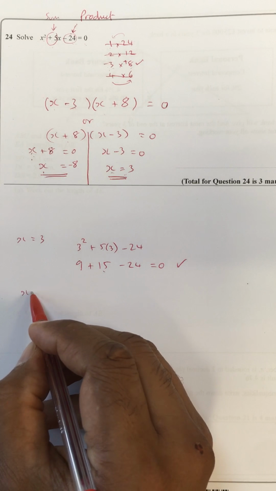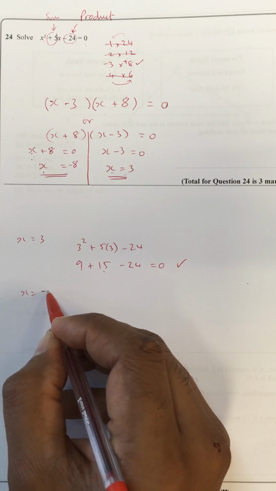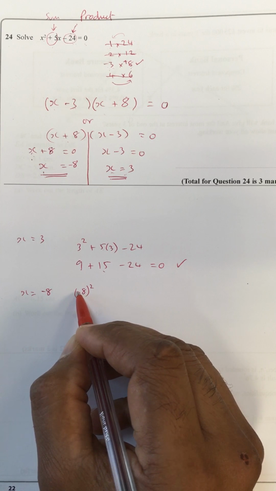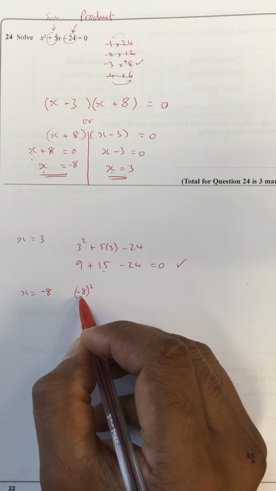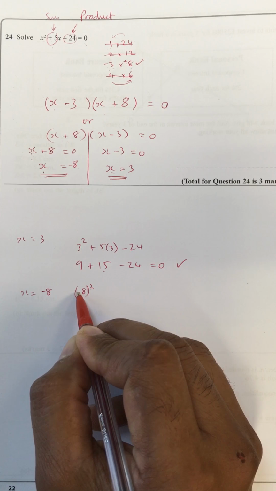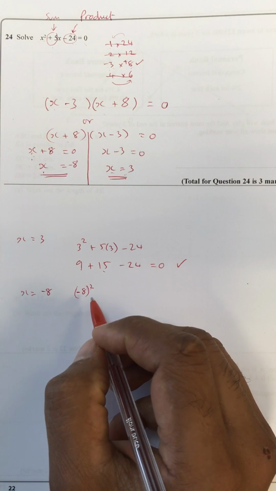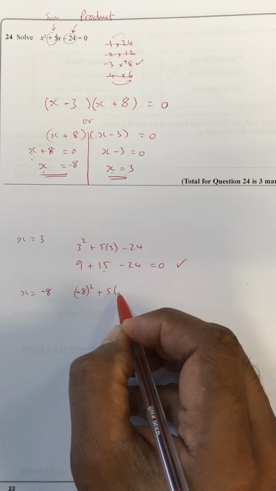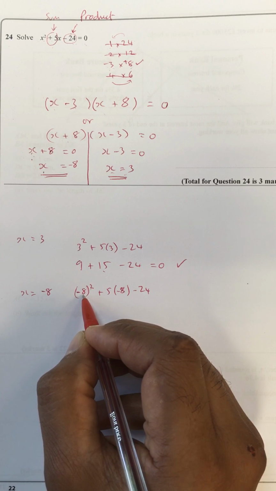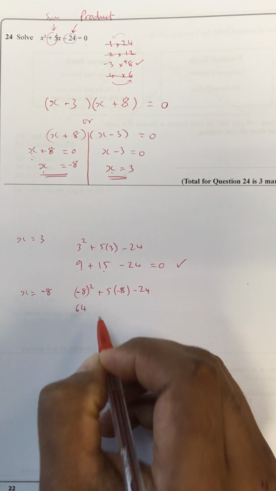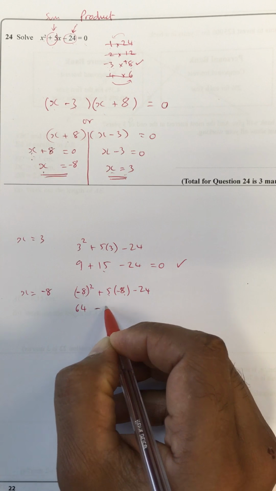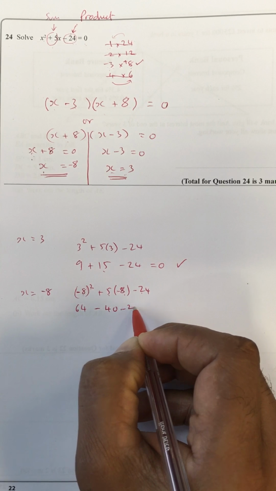You could try when x equals minus 8, and write minus 8 squared. Don't forget, when you're doing minus 8 squared on a calculator, put brackets around the minus 8. Otherwise, the calculator just assumes you're squaring the 8 and it leaves the minus outside. So you must put that in brackets. Then you put 5 multiplied by minus 8, and then minus 24. So minus 8 times minus 8 is a positive 64. 5 times 8 is 40, with the minus gives me minus 40, and then minus 24.